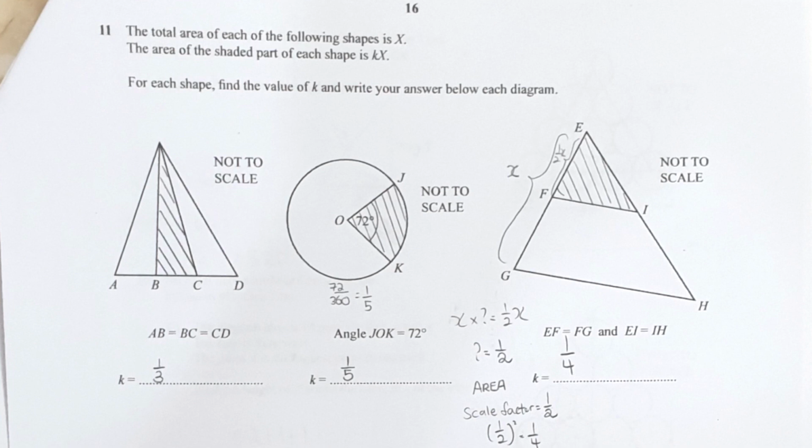For the first triangle, since the side values are the same, basically you're splitting the triangle into 3 parts. So your k will actually be 1/3. Followed by the next one, they're asking for a specific sector of the circle. So just take 72 divided by 360. Then you will get the fraction, or k's value, as 1/5.